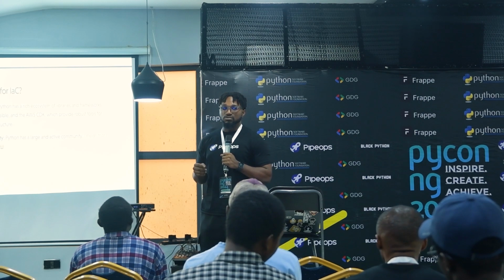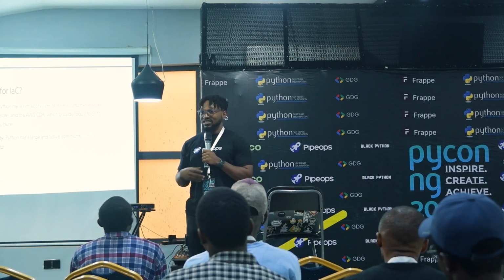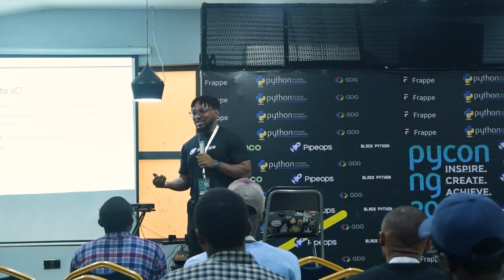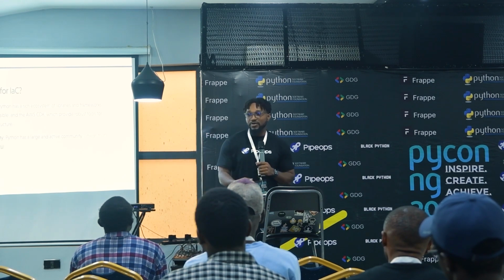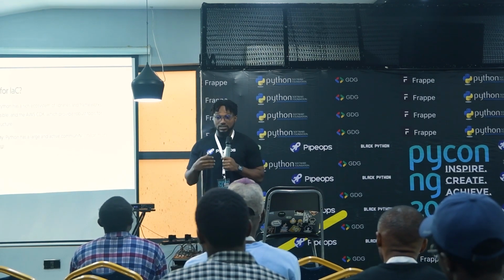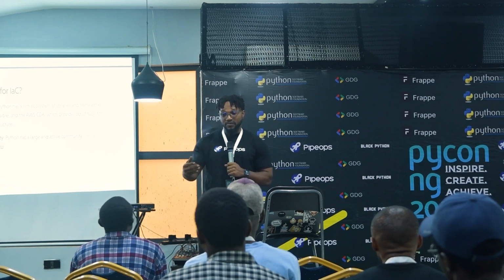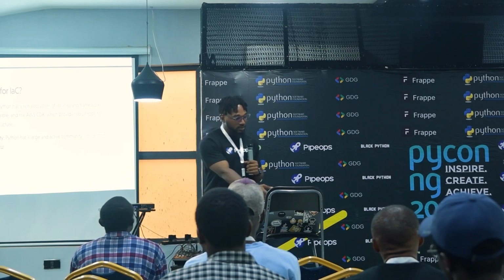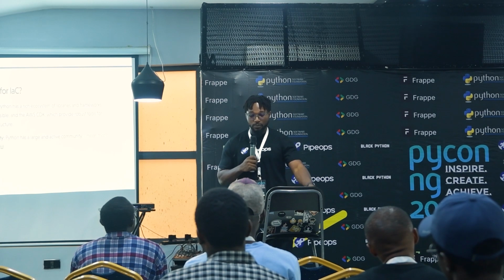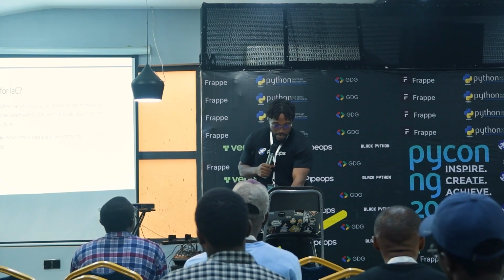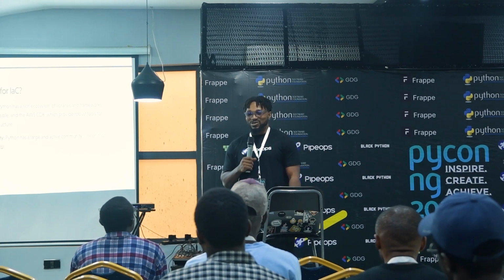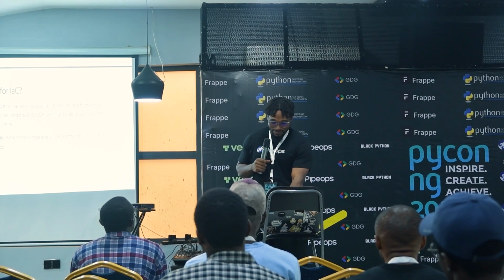A whole lot of these IaC tools are still wrappers around libraries like this. So if you want to interact with the AWS API, I know of Boto3, which is a very popular Python library. And yes, Python has a very strong community, and I believe that's why we're here today.